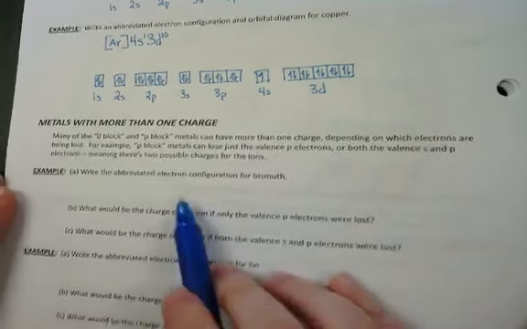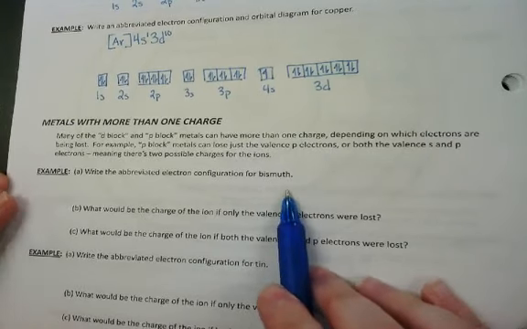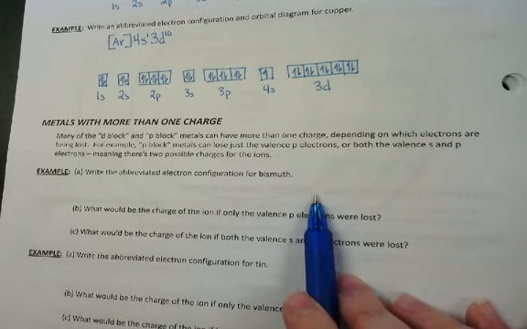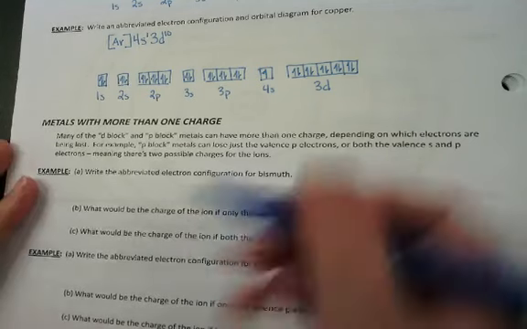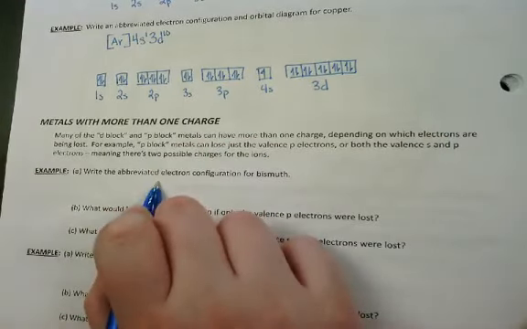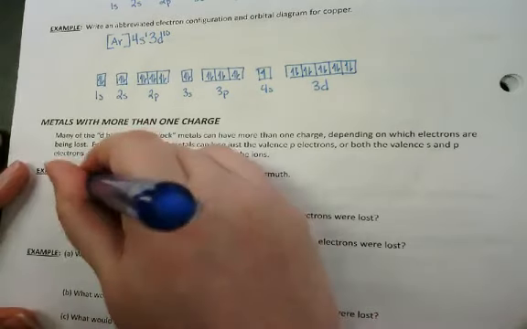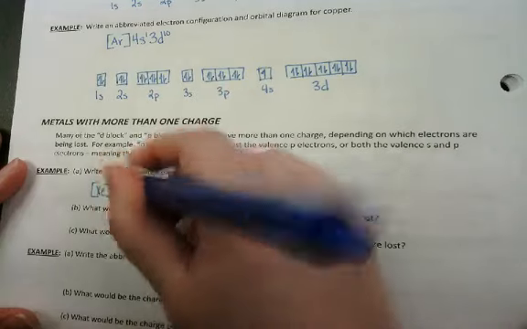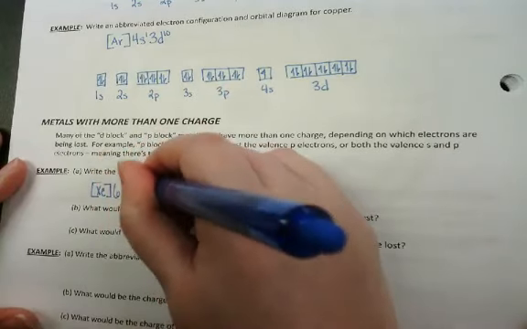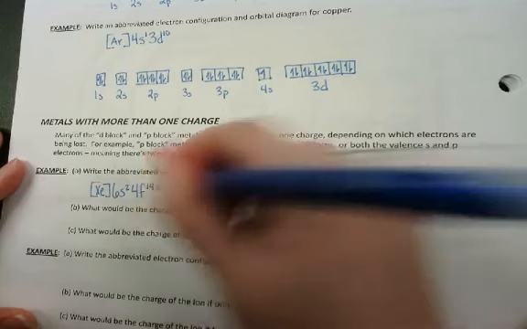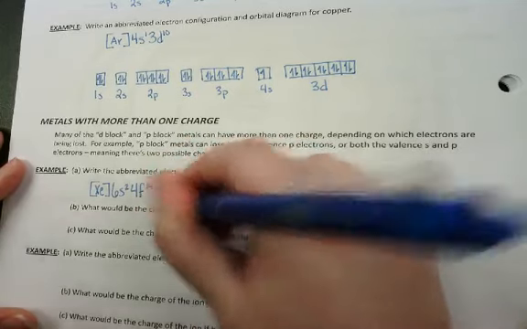So one of these examples is bismuth, okay? So we're going to write out the electron configuration for bismuth. So bismuth is in the 6p3 position, and this is just the abbreviated. So the noble gas before bismuth is xenon. And then we start with 6s2, 4f14, 5d10, 6p3.